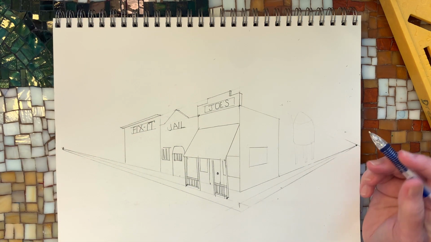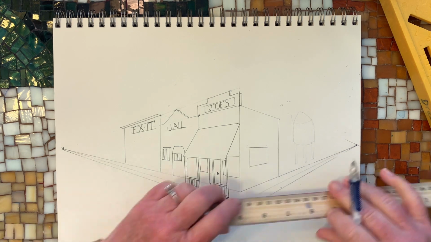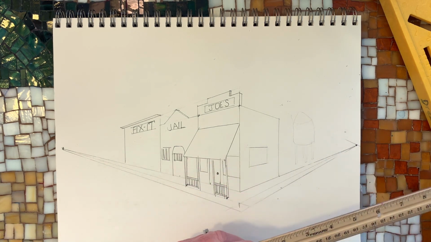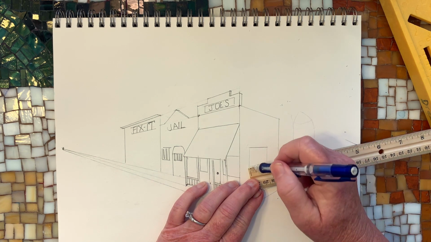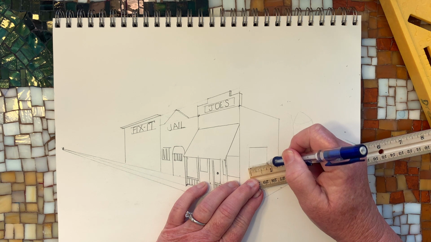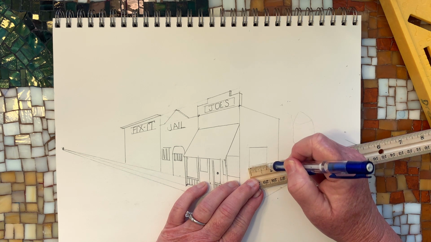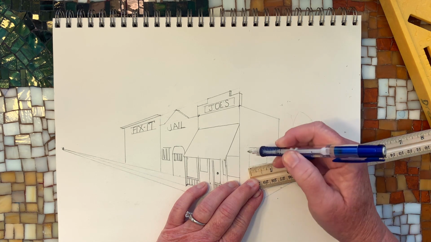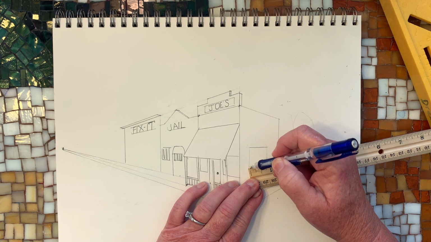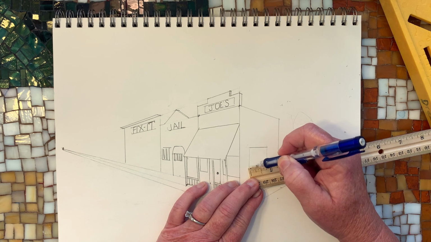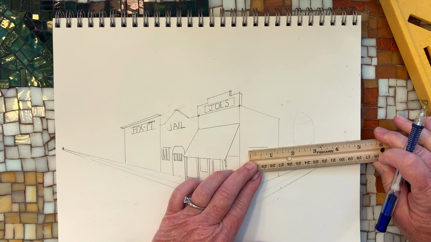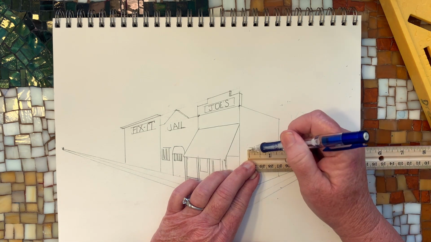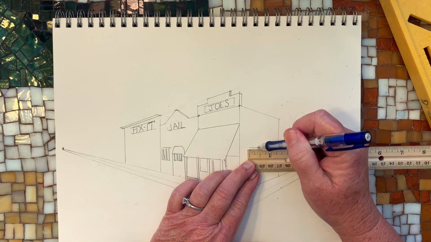We could, on the window here, look to find maybe we've got a center of it. How am I going to find the center of the window? I'm going to measure the top and the bottom. And this is 3/4 of an inch, so I know 3/4 of an inch is 6/8. So if I go down to 3/8, 1, 2, 3, 4, 5, 6. That might work.